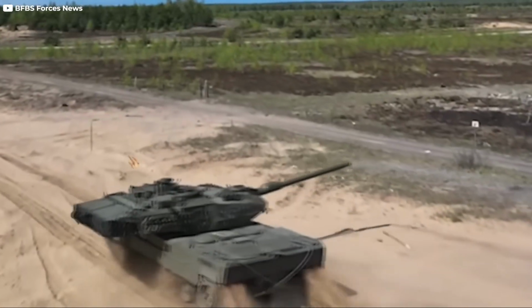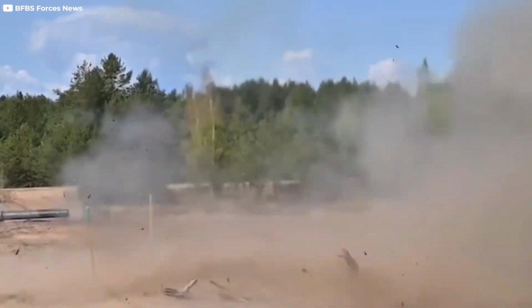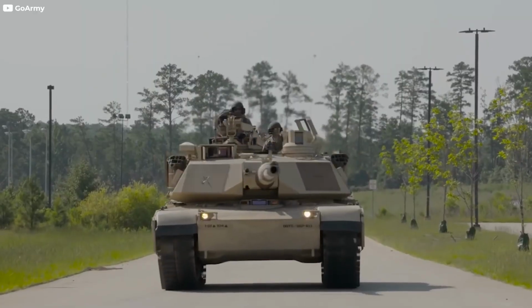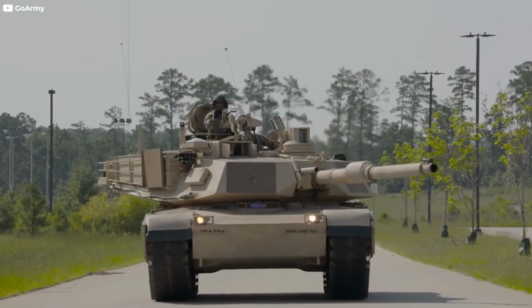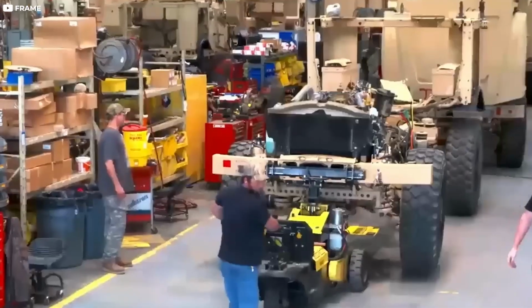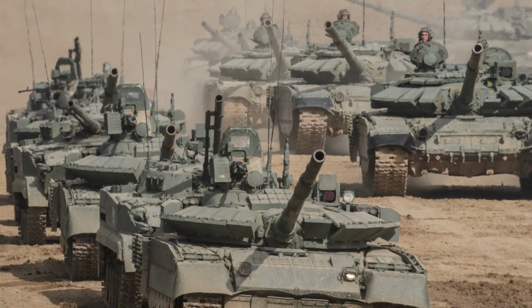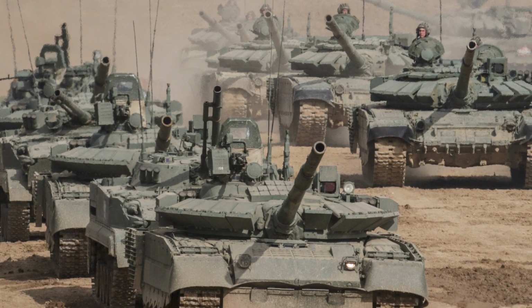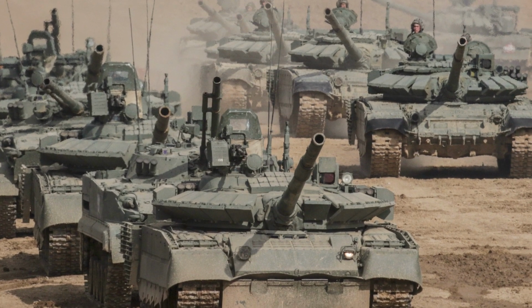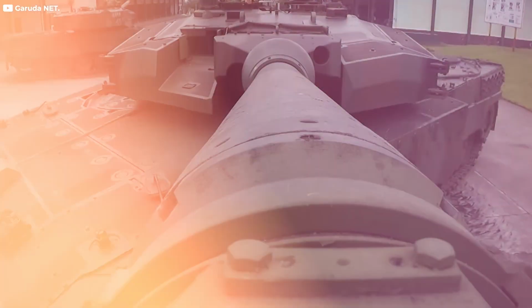Additive manufacturing, or 3D printing, allows for the production of complex components that may be difficult or impossible to create using traditional methods. This technology enables engineers to produce custom parts quickly and cost-effectively, enhancing the flexibility of the manufacturing process. Advanced quality control systems play a critical role in ensuring that each tank meets the highest standards of performance and reliability.